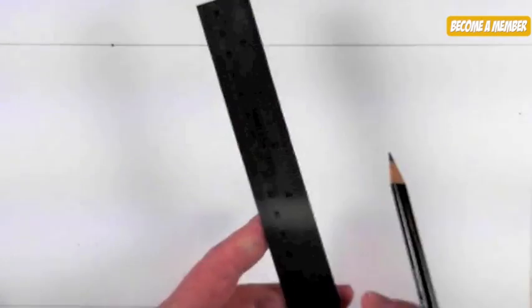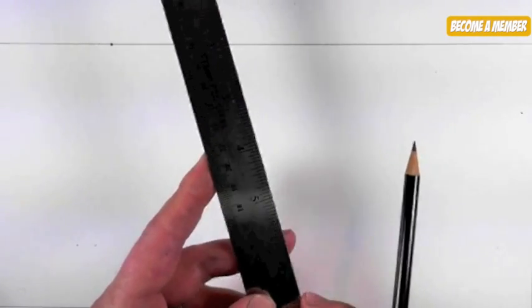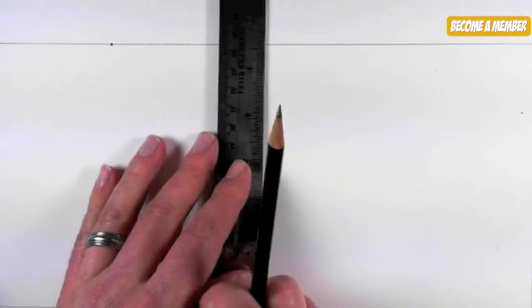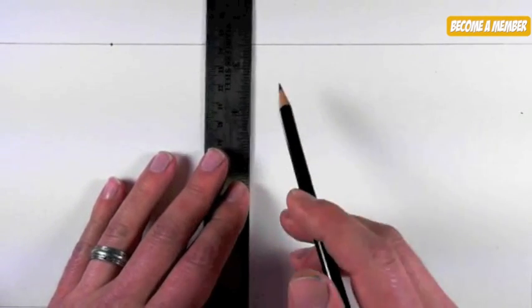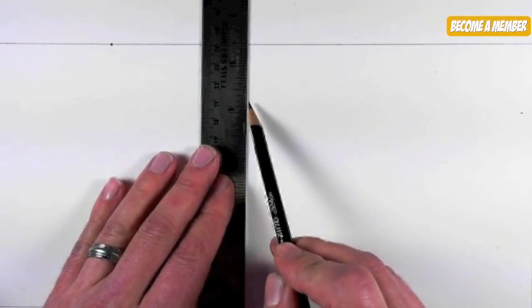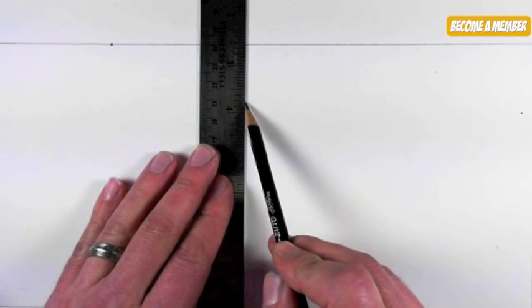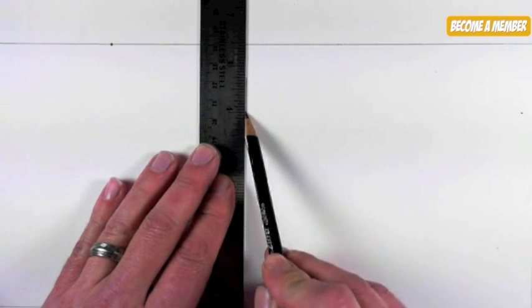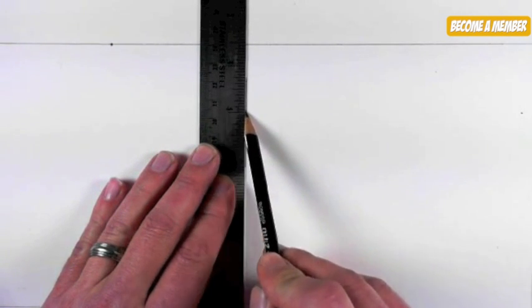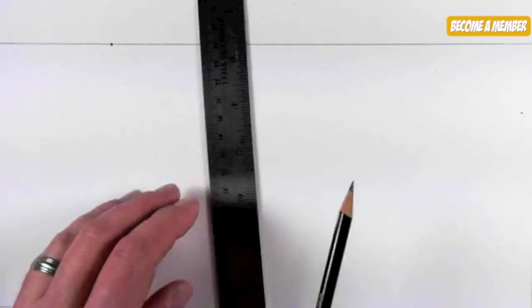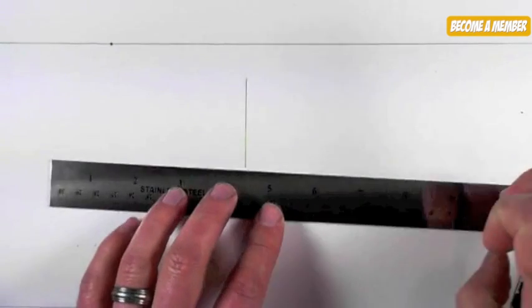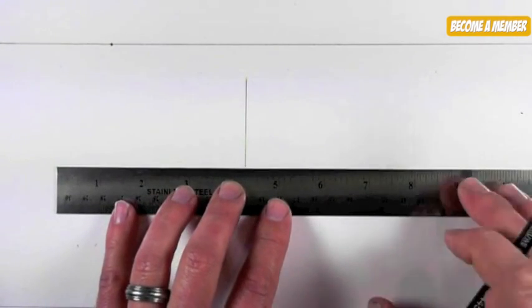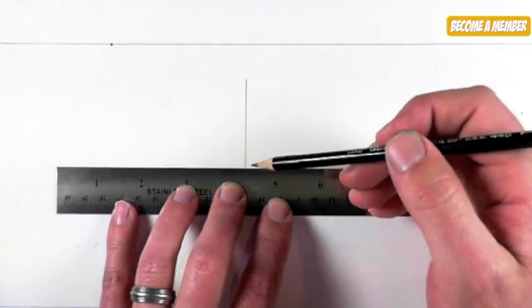Now the next step is we are going to draw the basic shape of the object that we're going to draw. We're going to start with just some basic buildings. So I'm going to draw basically just a rectangle here. And for this first building, I'm going to draw it below the horizon line. So I'm going to start by just drawing a rectangle below the horizon line.